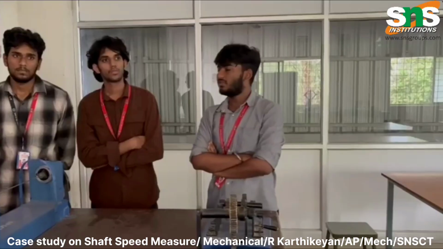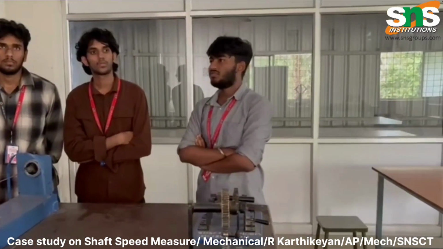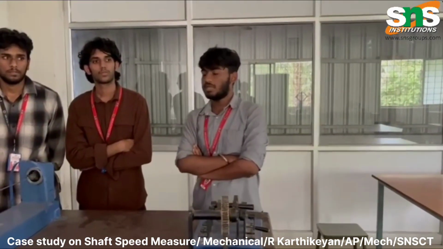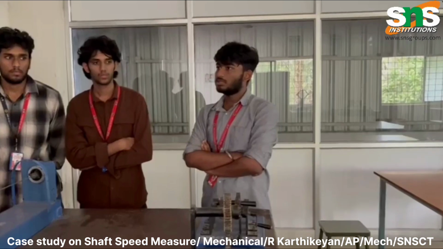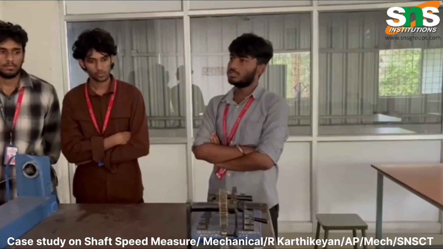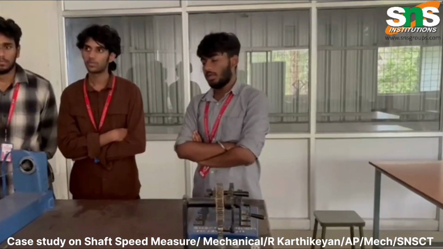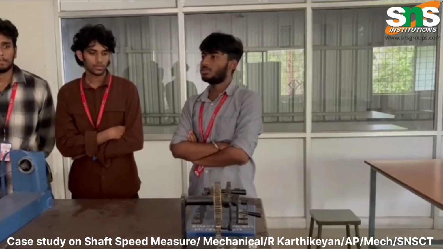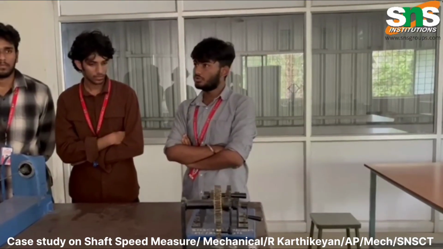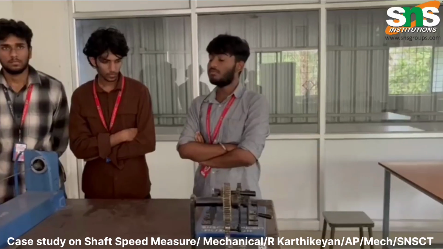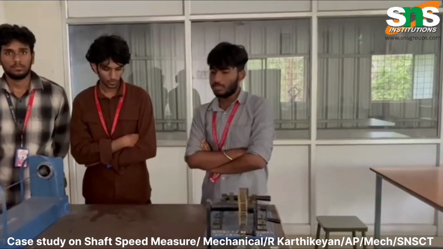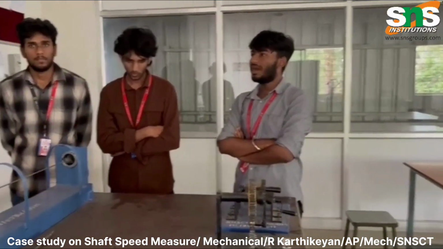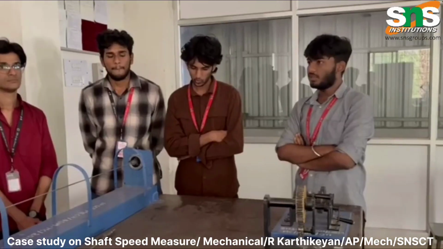The main reasons for shaft failure are fatigue, improper adjustment, misalignment, and other reasons like poor lubrication. The remedies could be proper lubrication, good choice of material, and correct installation of everything.